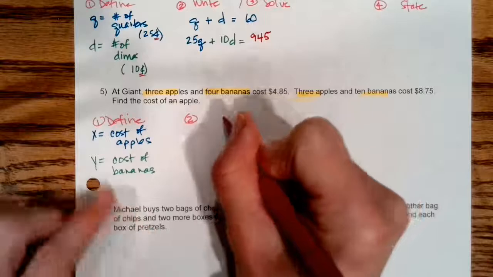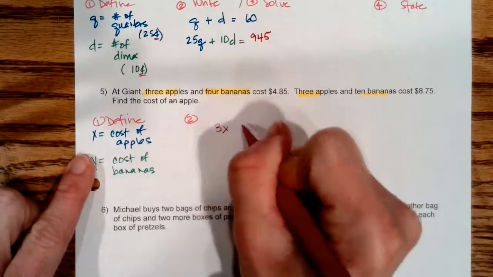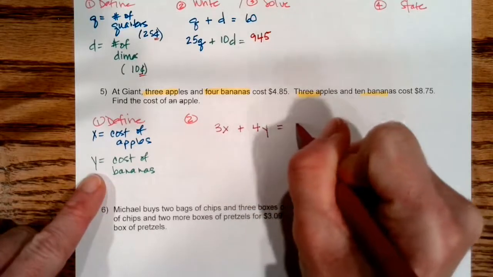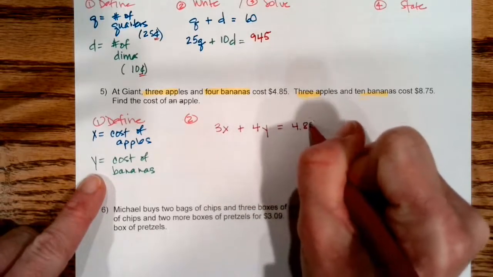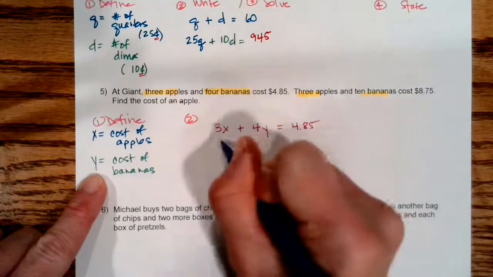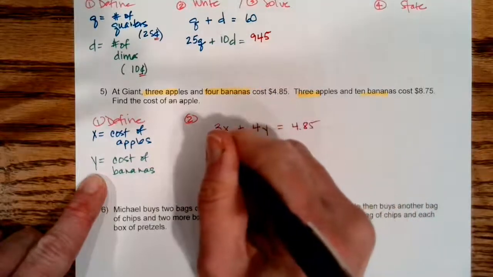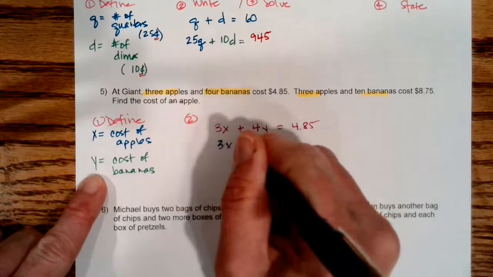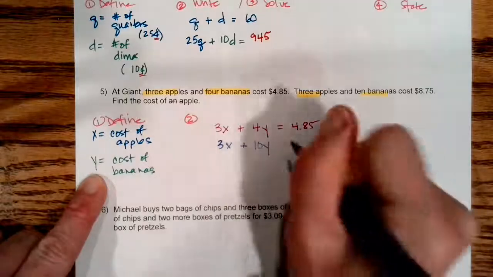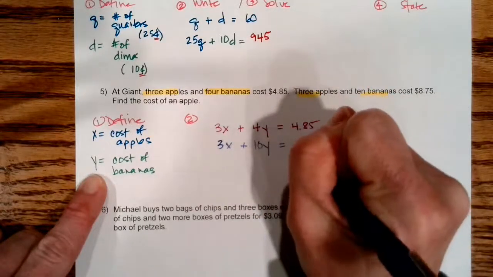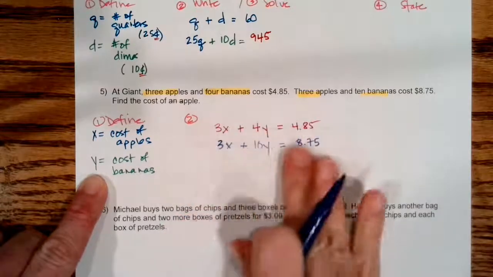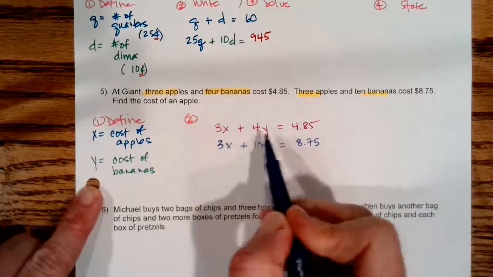I know that 3 apples plus 4 bananas cost me $8.85. I know that 3 apples plus 10 bananas cost me $8.75. So this is my system now where I have these 2 rates.